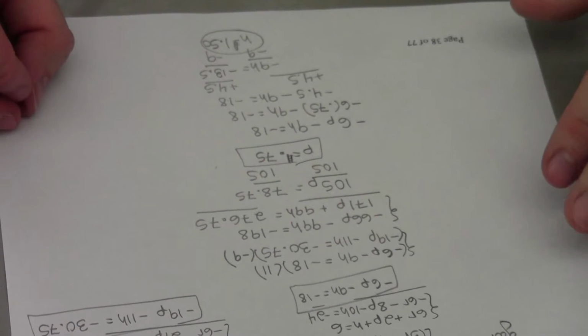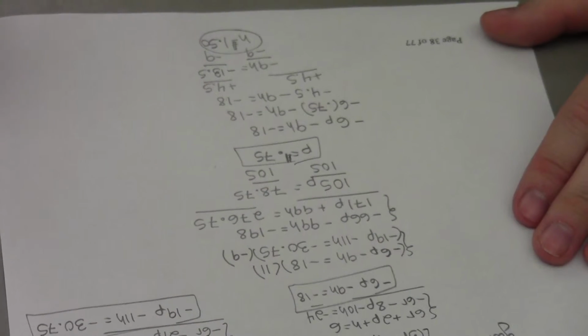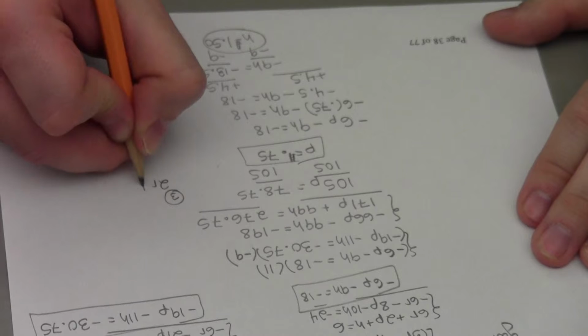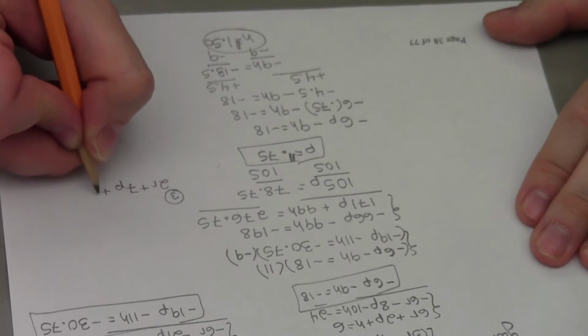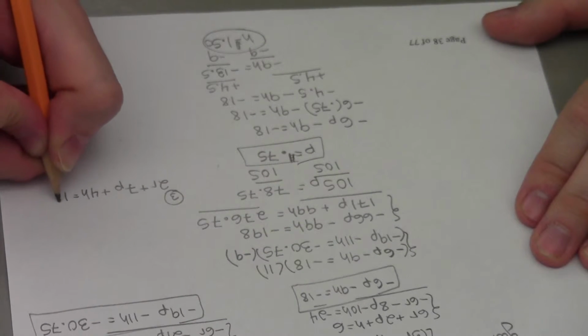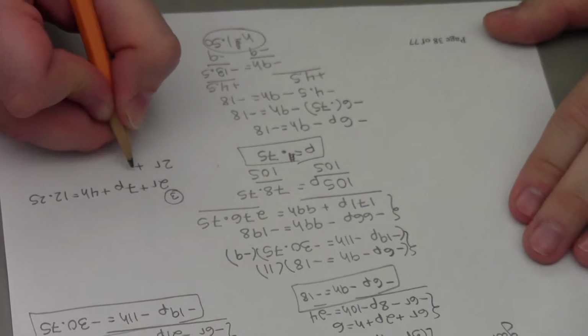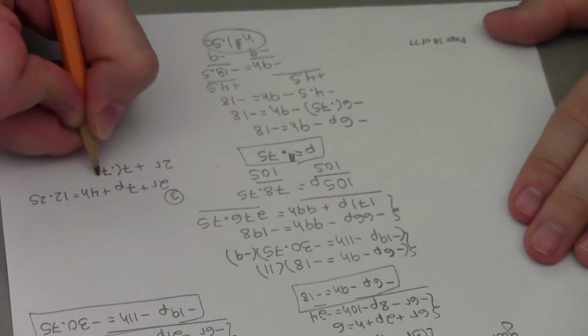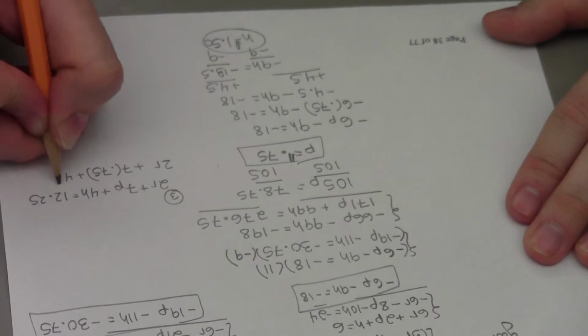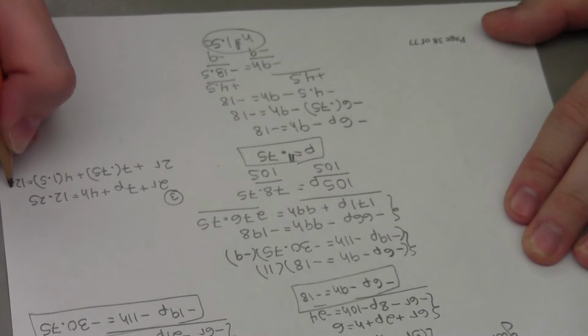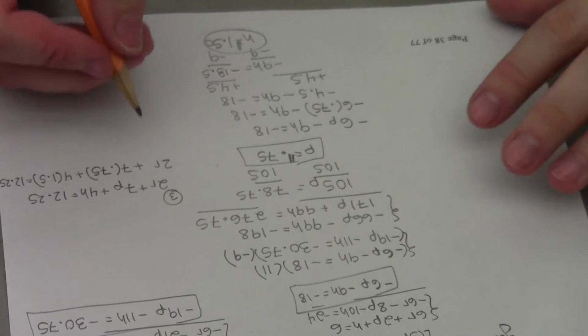Go back to an original equation. How about I go with that bottom equation, that number 3, which was 2r plus 7p plus 4h equals $12.25. Plugging in, we get 2r plus 7 times 0.75 plus 4 times 1.5 equals 12.25.